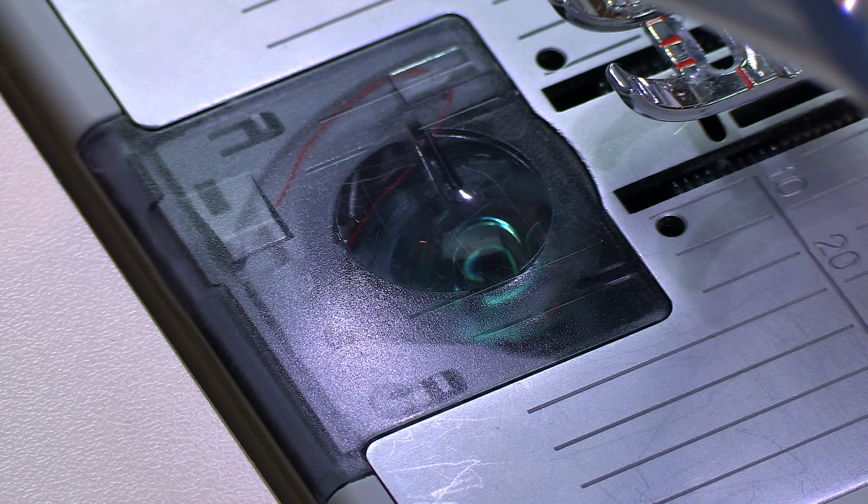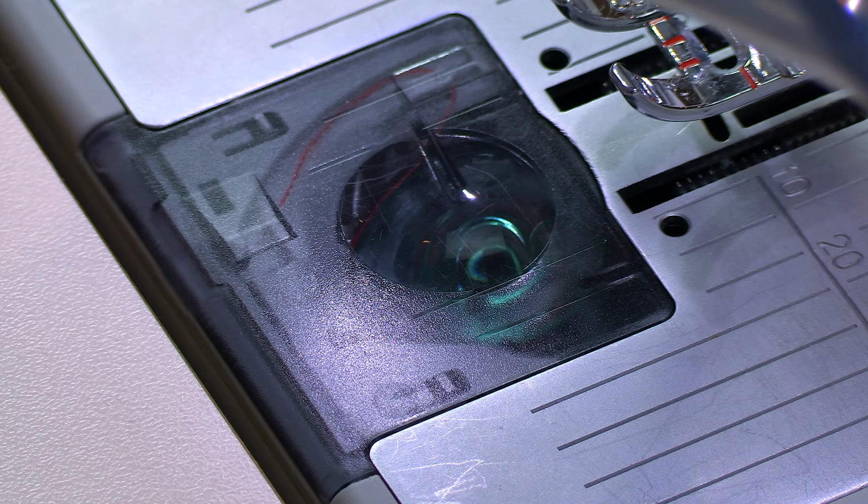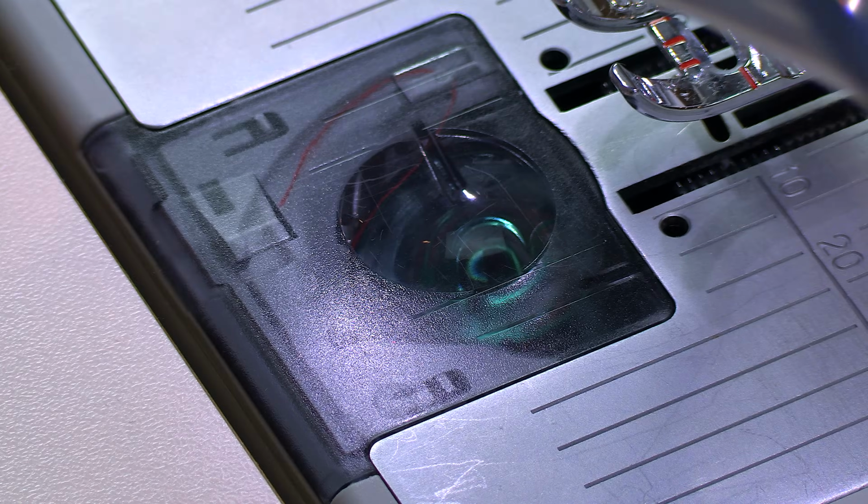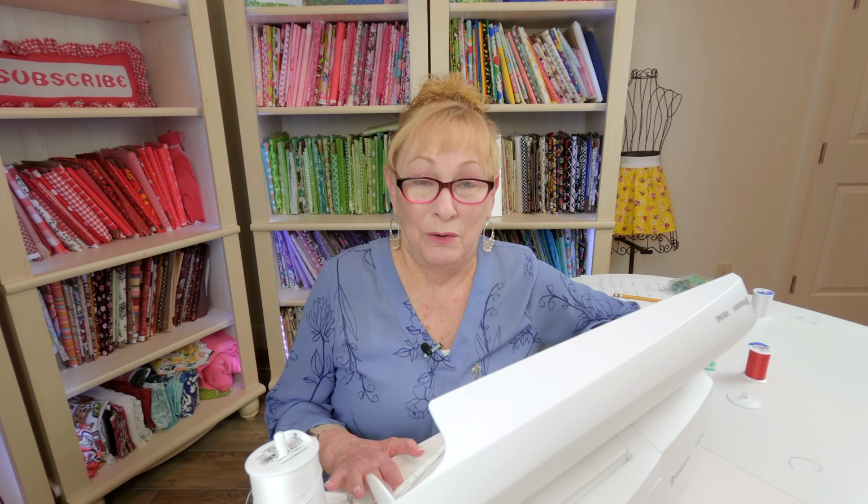Now before you start stitching on your project, take a scrap piece of fabric and test to make sure that it is correct. Another really big error that people make is they don't clean their machine.